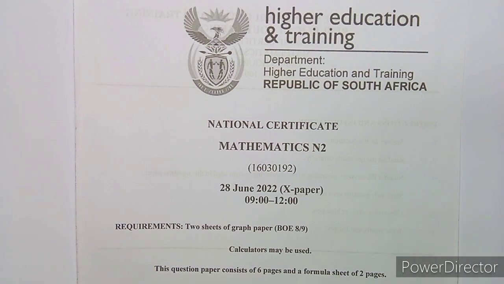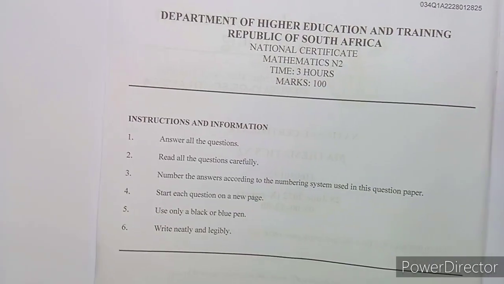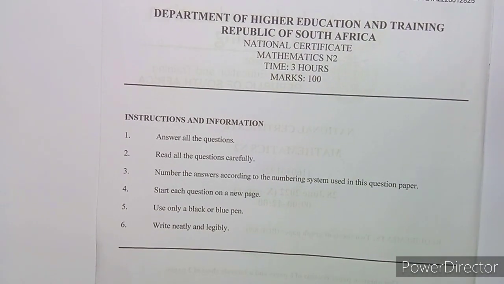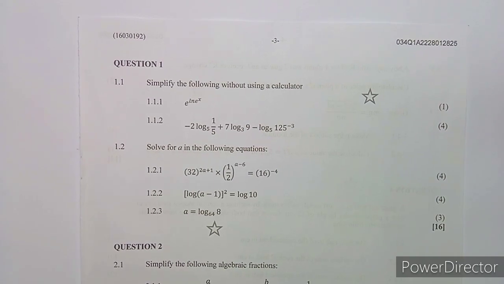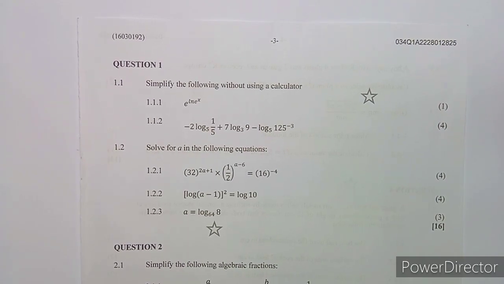It's a 3-hour paper, as we know, and also we know the instructions and the information mostly that you're supposed to have. So we shall just quickly rush through the question paper so that we do not waste much of your time, because we want to see how we are supposed to answer the given questions. We are given to simplify on question 1.1, which is on question 1.11, which is e to the exponent of ln. So that one is just 1 mark.